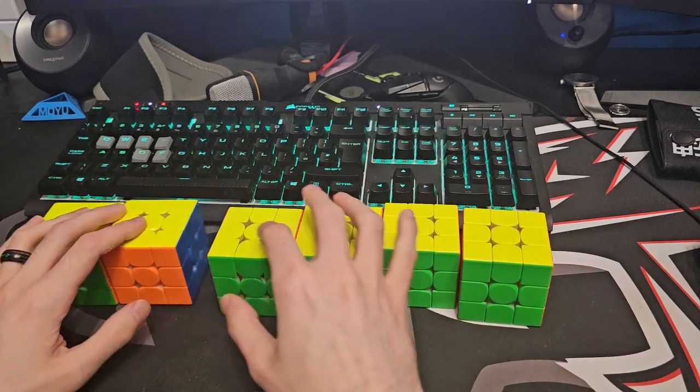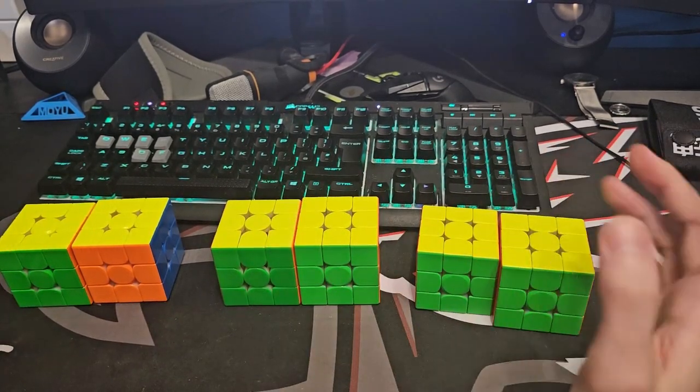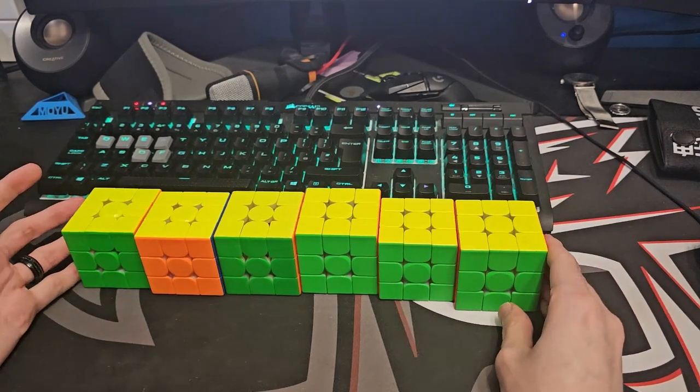So these are definitely harder. I think the algorithms are slightly harder as well. And yeah, let's do a few solves and see if I can do them in practice.